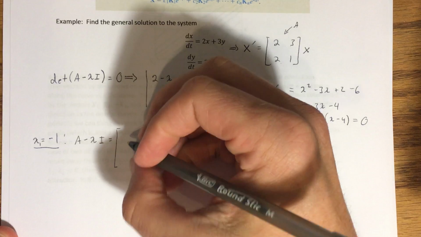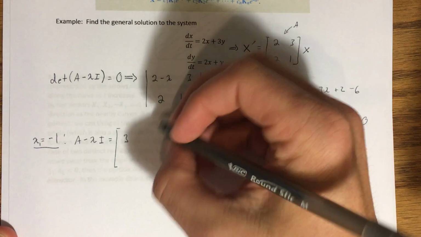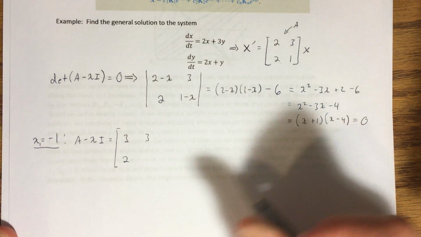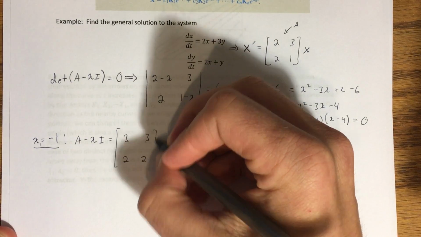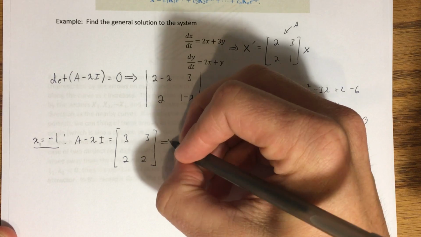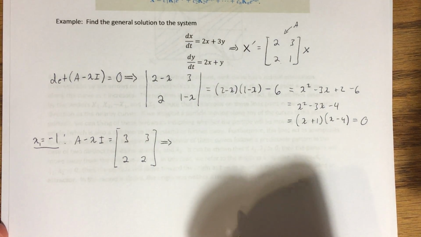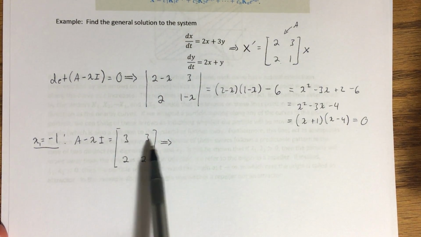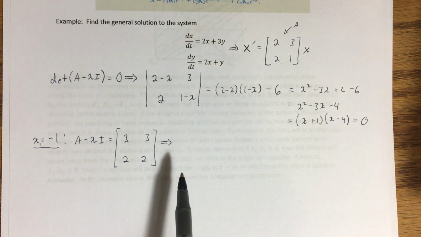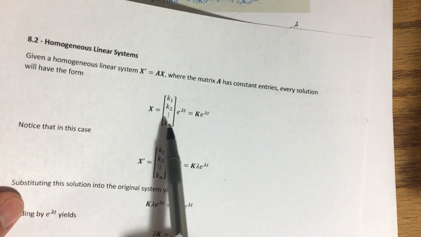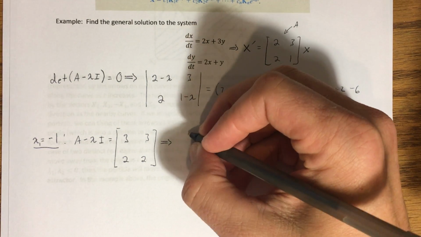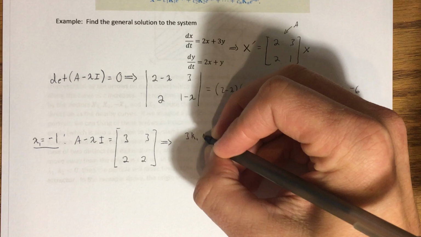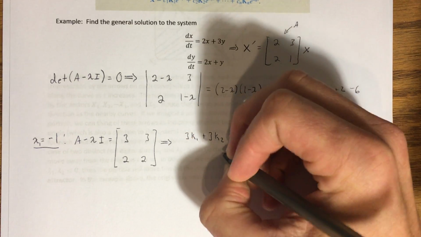2 minus -1, so that's 3. Remember, the 3 here and the 2 here aren't changing. 1 minus -1, that would be 2. So that means the system of equations that I'm looking at, remember, I'm multiplying this by the column vector k1, k2. That's this guy, which, after doing that multiplication, would look like 3k1 plus 3k2 on top.